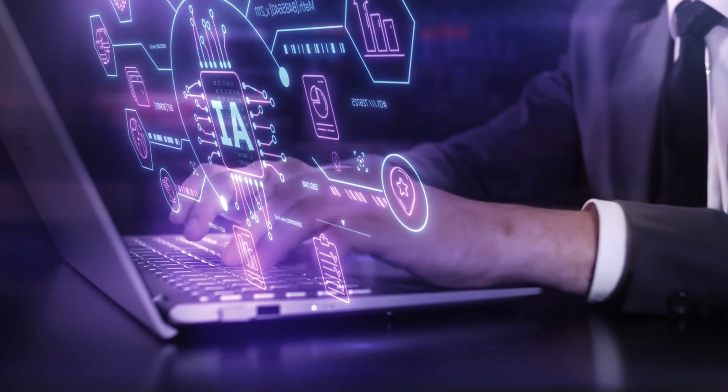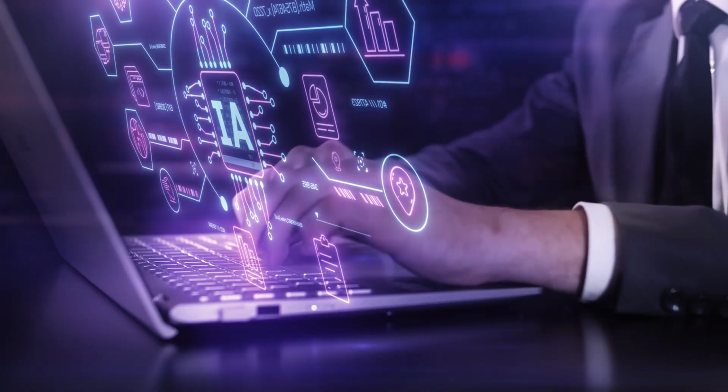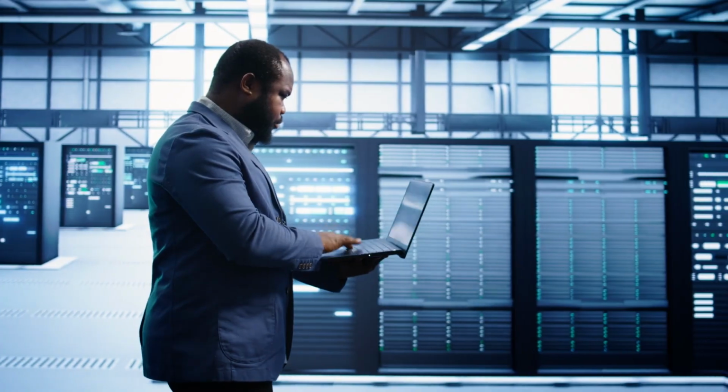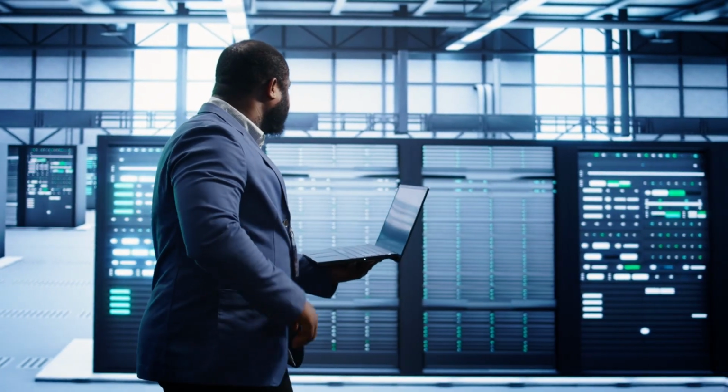Pick n8n if these sound like you. You have some technical skills or you're willing to learn. You're running high-volume workflows where Zapier's costs would balloon. You want total control over your data and workflows. You need to build custom automations that don't fit templates. You're comfortable with concepts like APIs, webhooks, and JSON. You either already have a server or don't mind managing one.